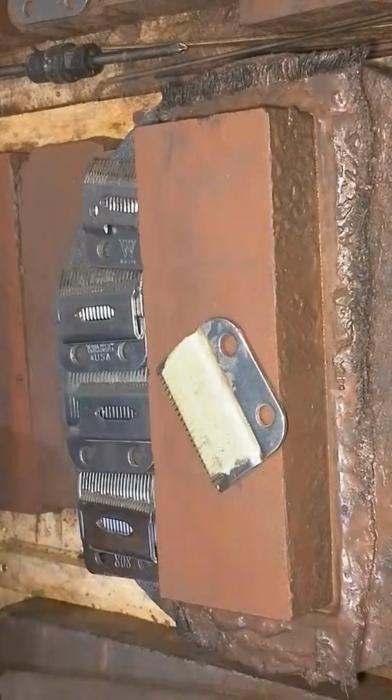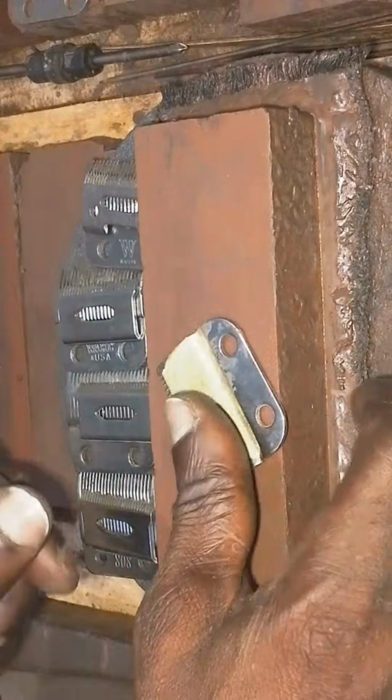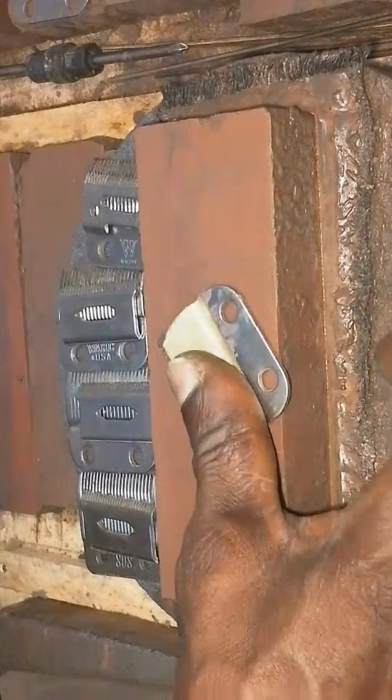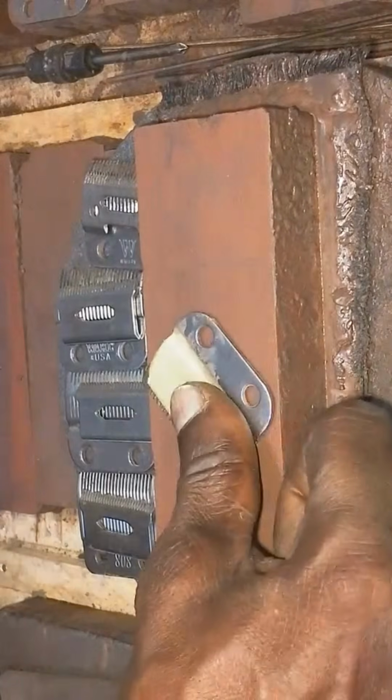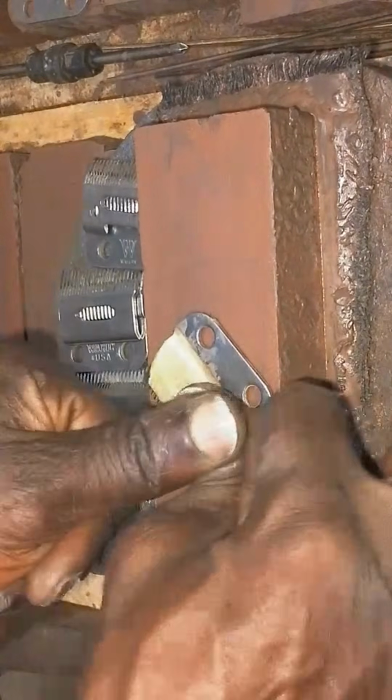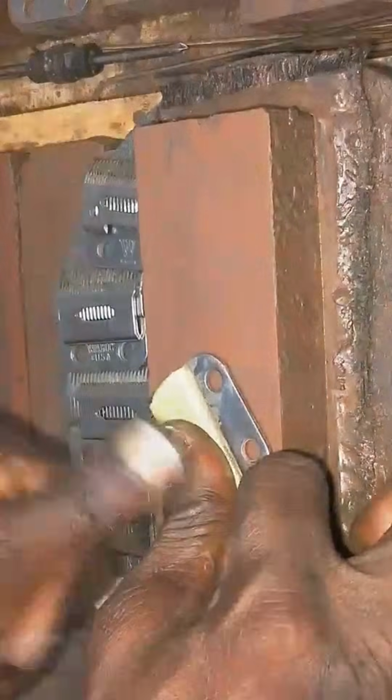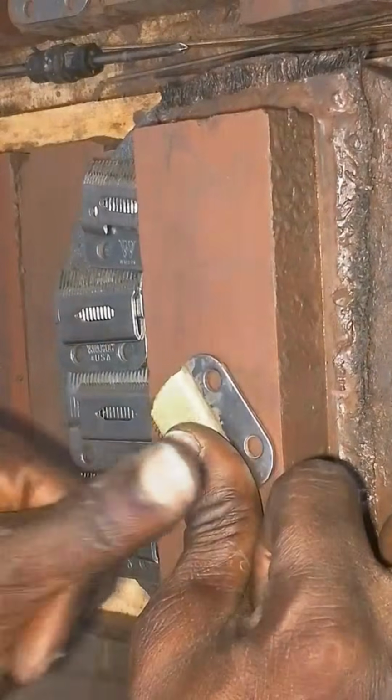That is why you see some people sharpening clipper blades. They first put their thumb like this and press it down. Then they put the second thumb and press the two at the same time. You see, this one is a pressure, this is another pressure, 1 plus 1 is equal to 2 pressures. They now sharpen like this. You see the way I'm sharpening?